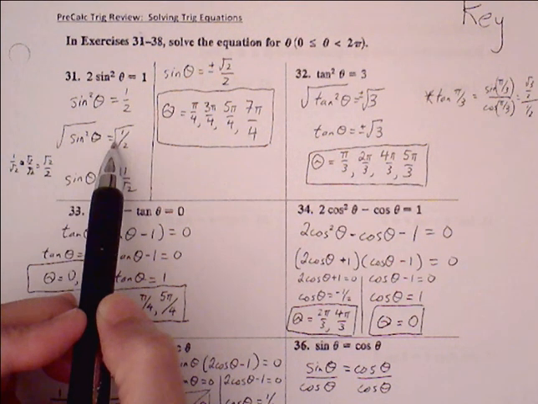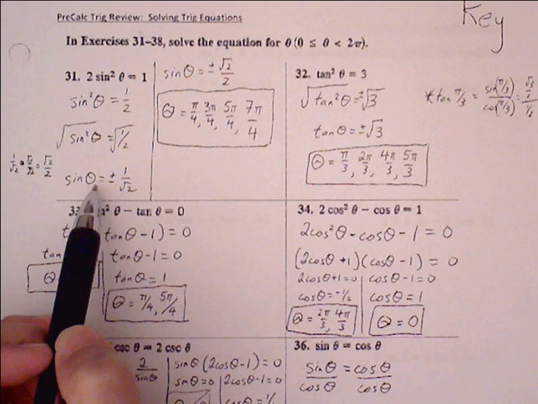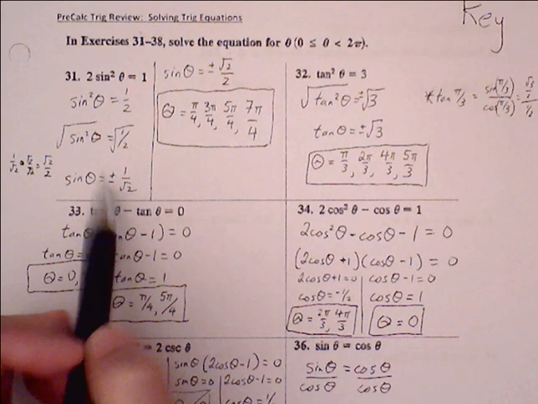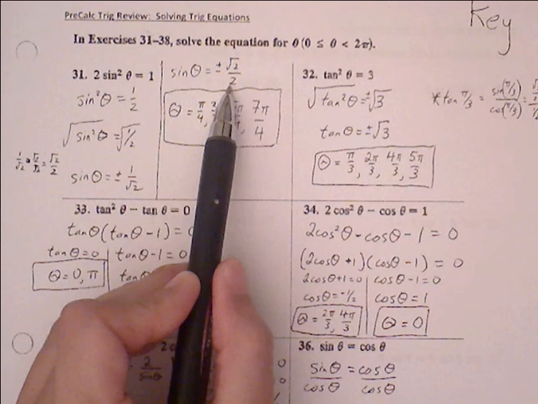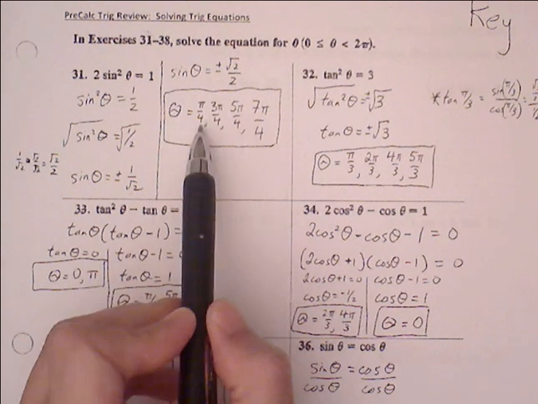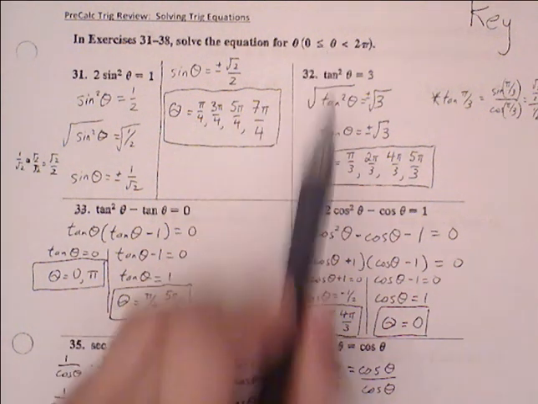Take the square root, so plus or minus root 1/2 is equal to sine theta. And plus or minus 1 over root 2 is the same thing as root 2 over 2. So sine of theta is going to be plus or minus root 2 over 2, which will be all the variations of pi over 4. So pi over 4 in all 4 quadrants. They all fall between 0 and 2 pi.